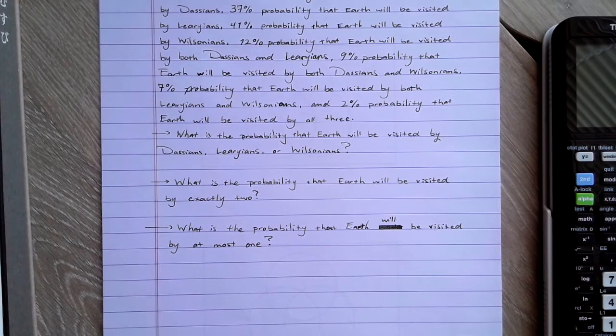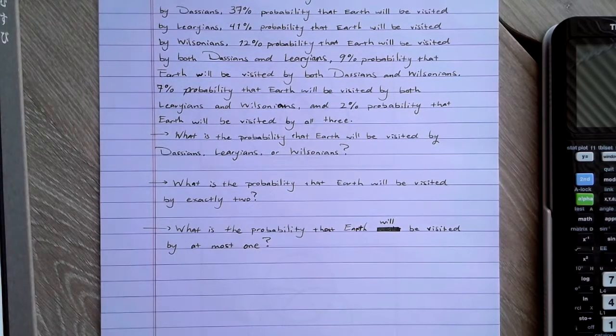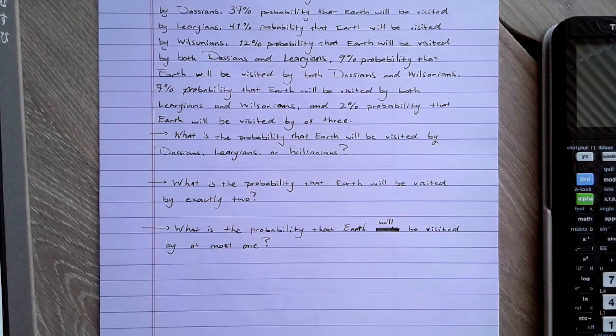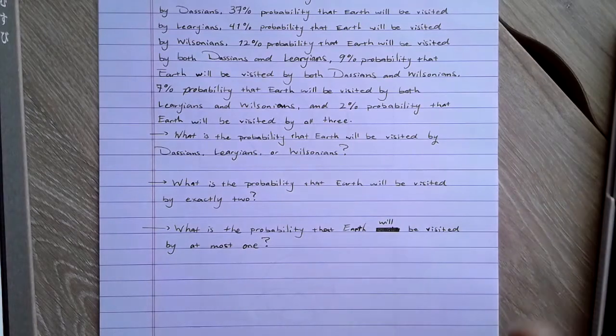read these three out for us. What is the probability that Earth will be visited by Dacians, Lyrians, or Wilsonians? Or, what is the probability that Earth will be visited by exactly two of these? And what is the probability that Earth will be visited by at most one? So let's check it out using a Venn diagram.